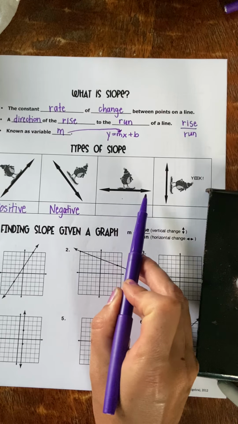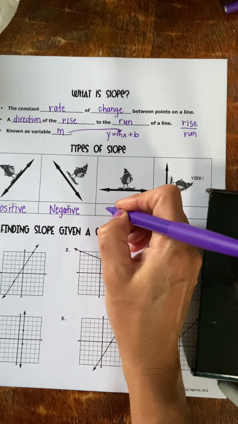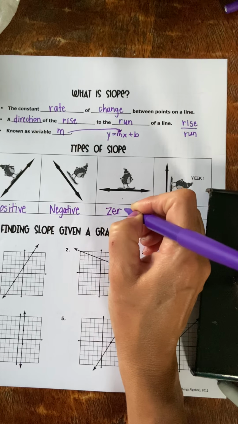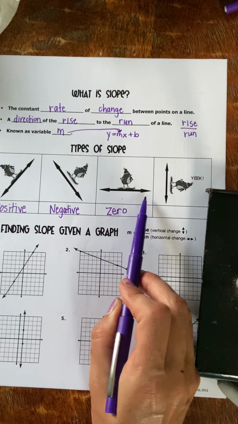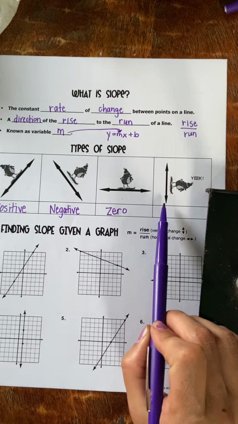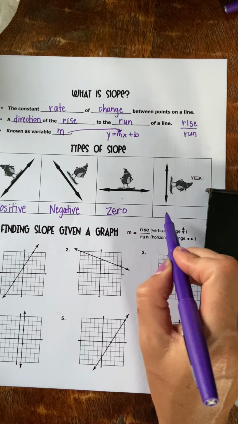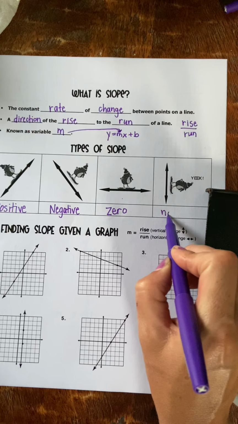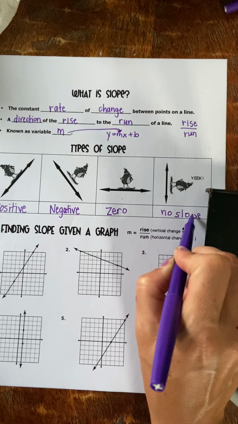And then this is a what slope? Zero slope is what we discussed at our school. So that has zero slope. He's just walking across. And then here, this has no slope. Straight down. Yikes. Falling straight down.